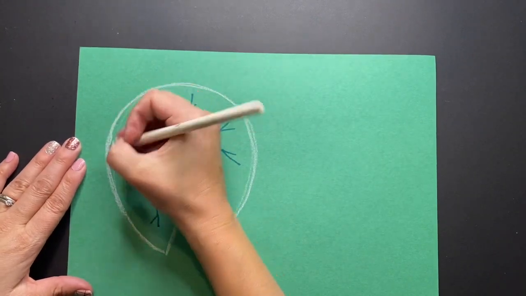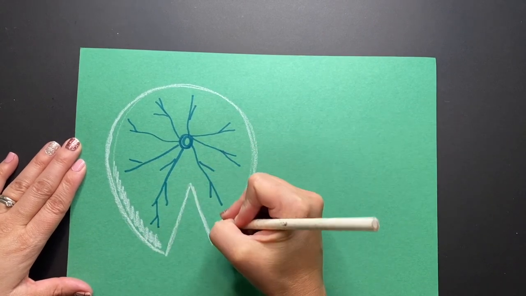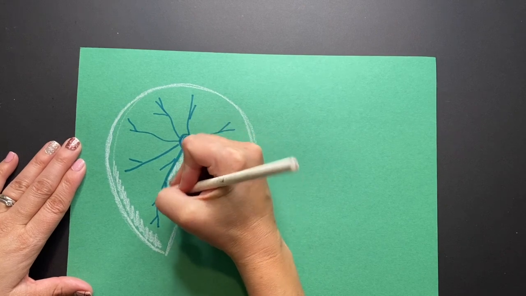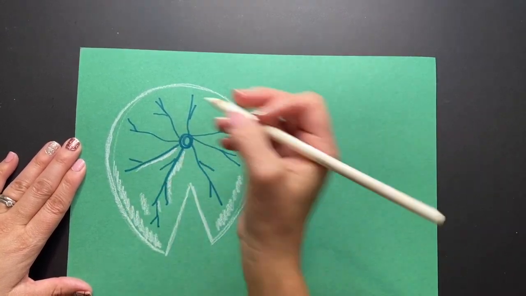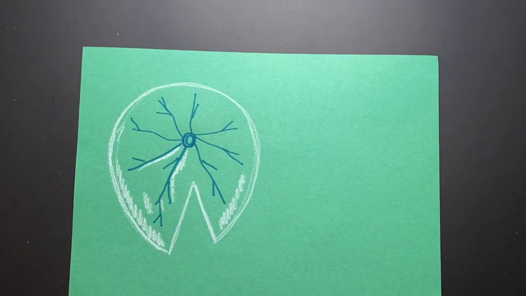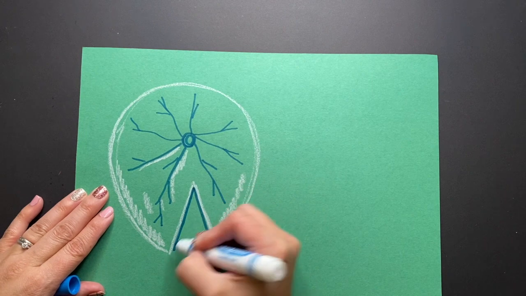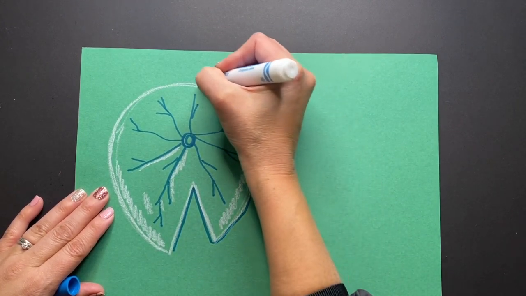Now I'm going to go back in with my white colored pencils and color in some highlights. We are going to want to give our lily pad some realistic qualities by adding value. So that's going to be a process of layering a variety of colors of colored pencils. But before doing that, I'm going to outline my lily pad in that same blue marker.